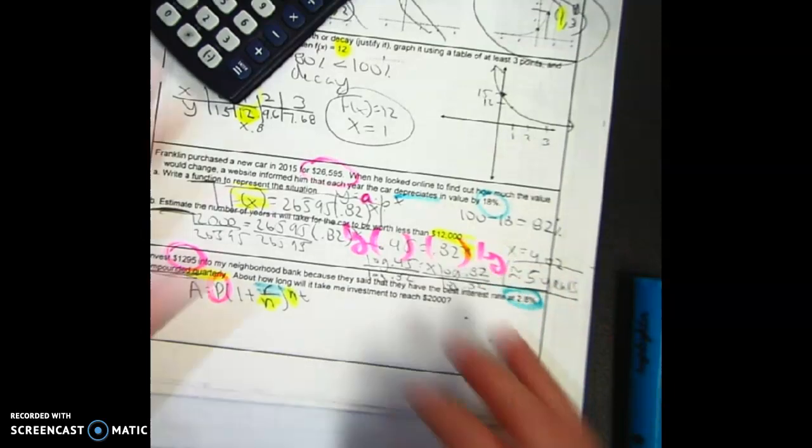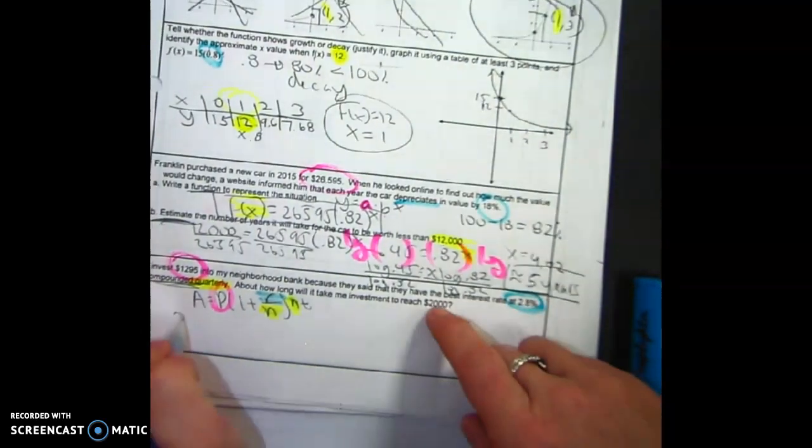Let's see. I don't have any more. I don't know what happened to my orange pen. Whatever. So that means the 2,000 is going to go over here.